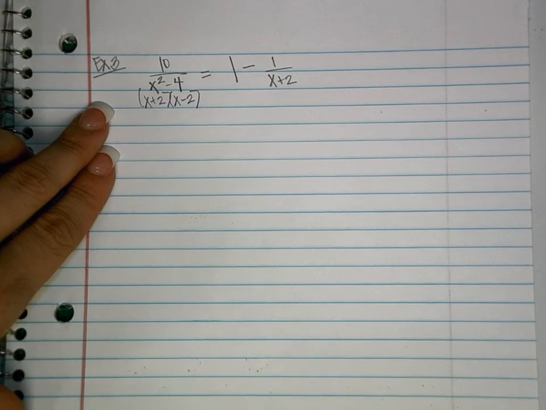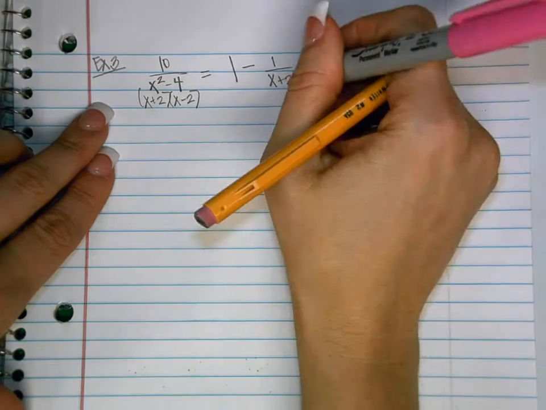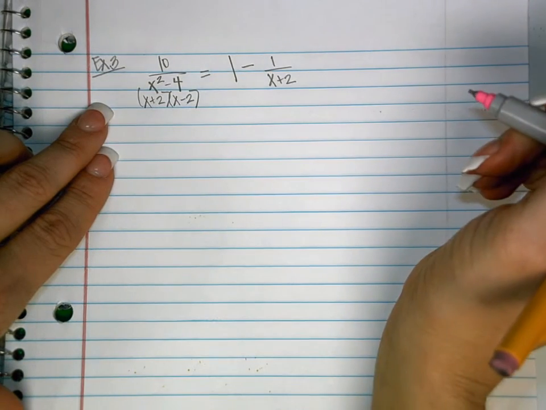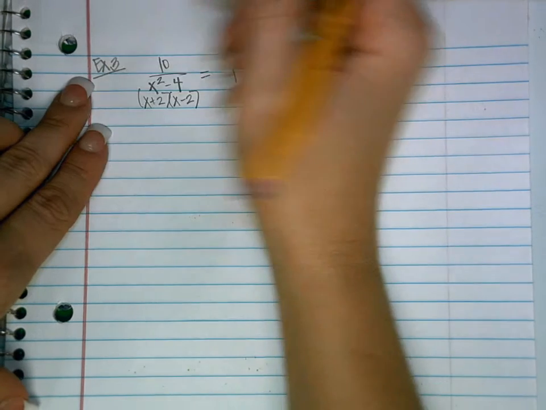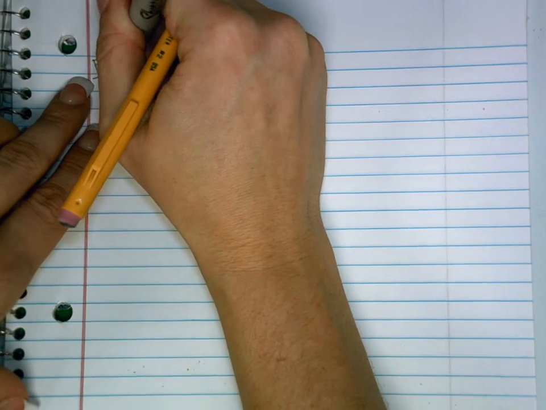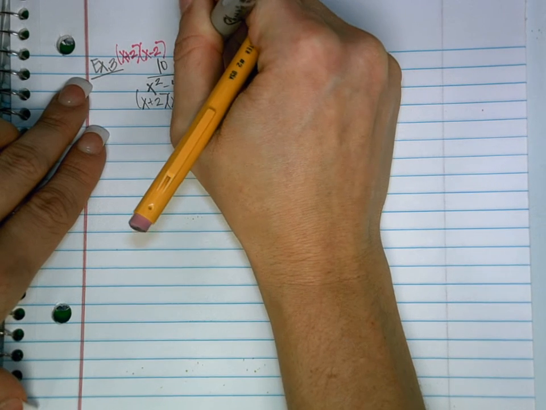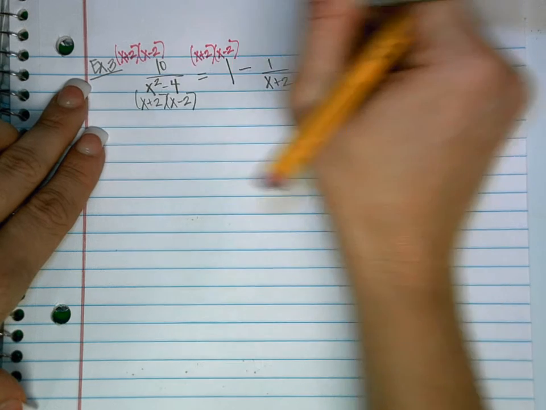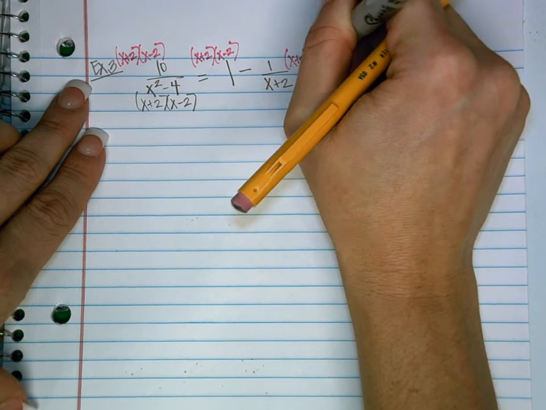What's going to cancel all those out? Can I just multiply by the x plus 2? No, you have to multiply by everything. So you have to multiply all the parts by x plus 2 times x minus 2. Every single part.